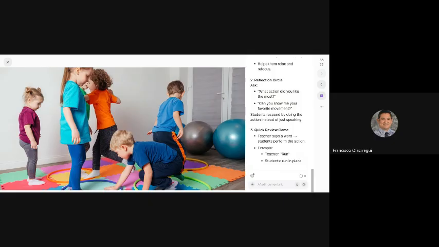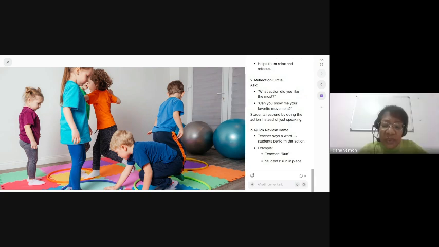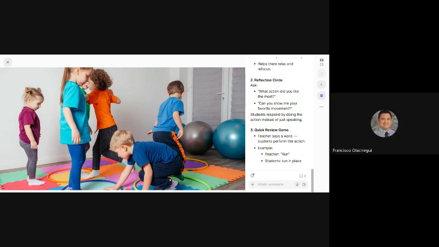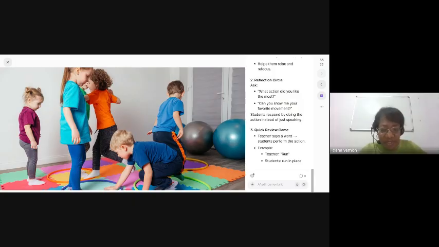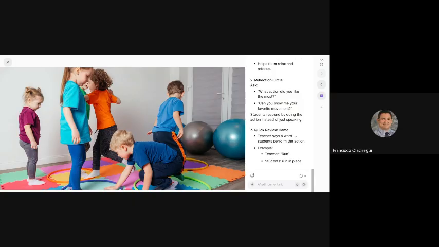And by the end we'll have a quick review game, in which the teacher says a word and students perform the action. For example, teacher says run and students run in place, and stuff like that. You will do it if you have the time. If you have some time left, then you can have a quick review game again, like an extra. So that will be it for my class.